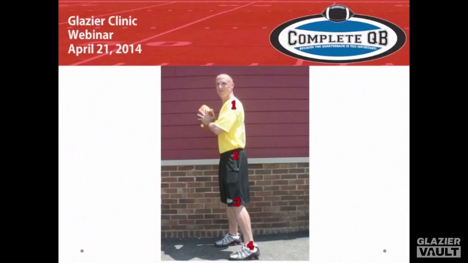But when it comes to building good habits and being able to execute on what we've recognized, we like to have good physical habits that reinforce that. So these four points that we call, you see I've got a number, 1 at the shoulder, 2 at the hip, 3 at the knee, and 4 at the ankle.